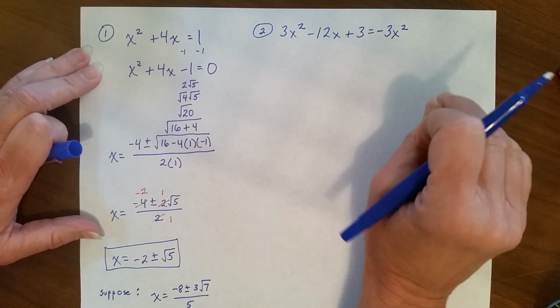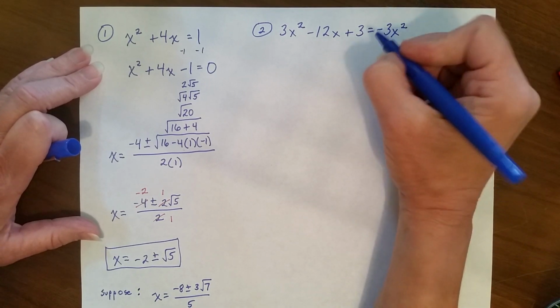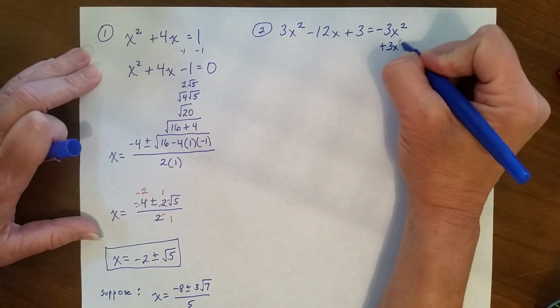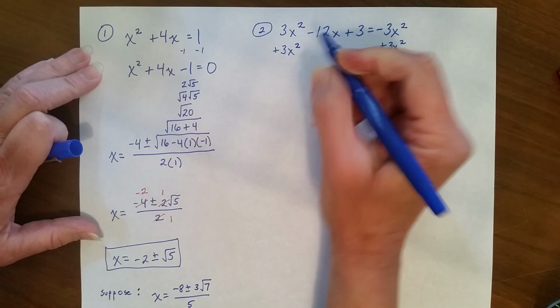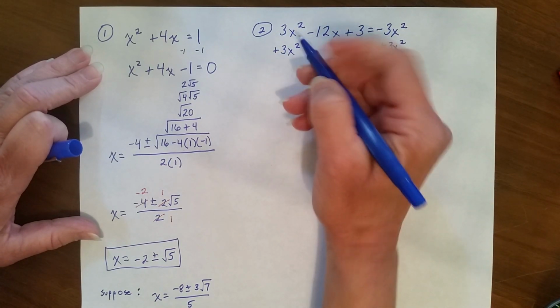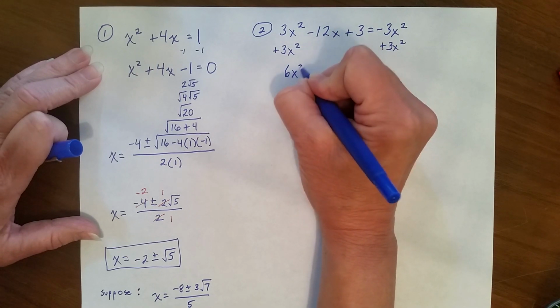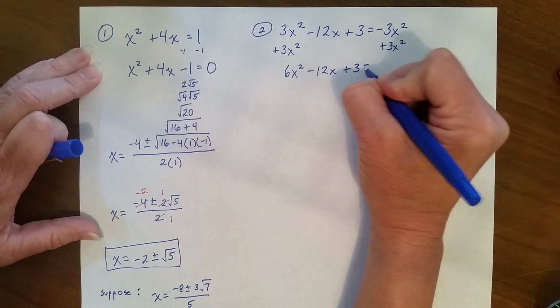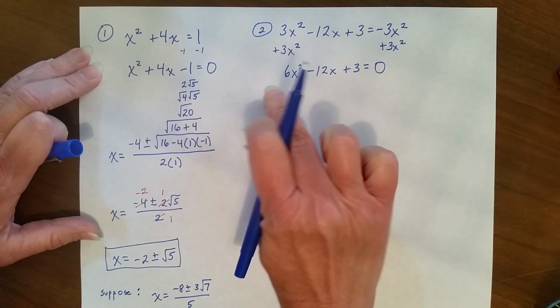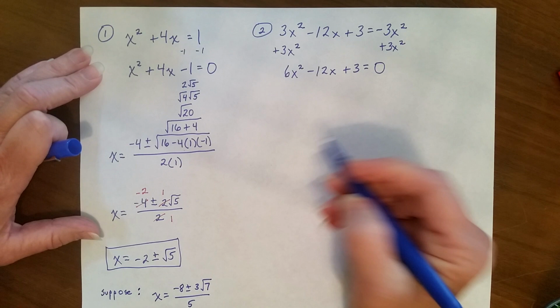But no, they don't, because we need to add 3x squared to both sides, and that's an x squared term, so I'll put it under there. So 3 plus 3 actually gives me 6x squared, and then the minus 12x, and then the plus 3 equals 0. So now it's in standard form and we're ready to go.